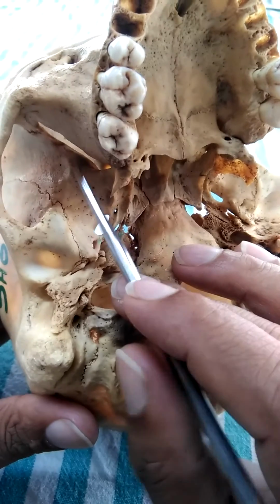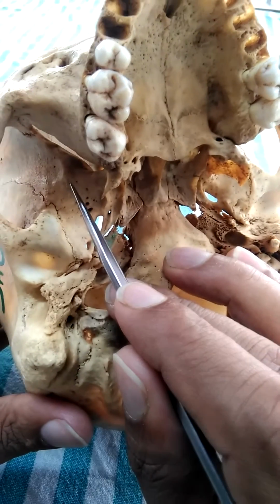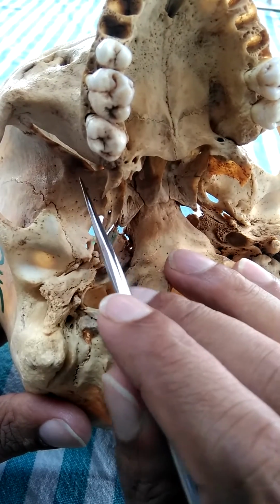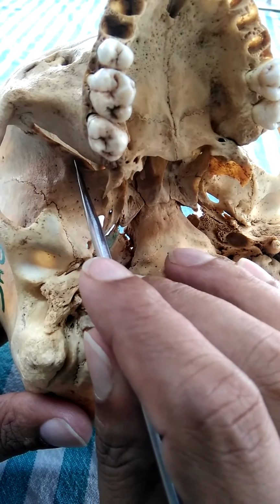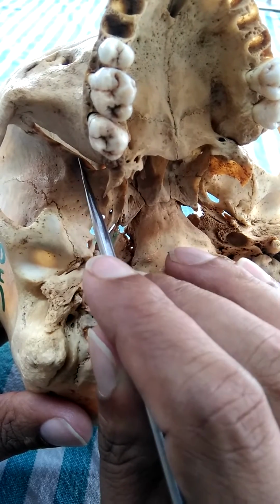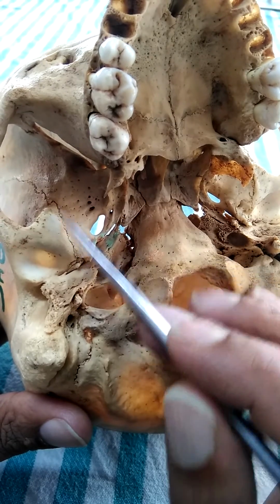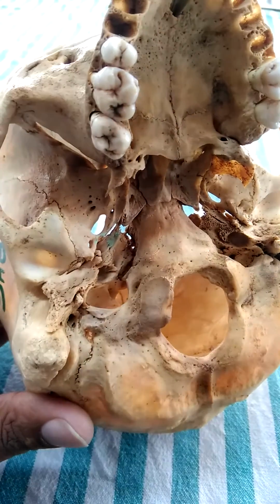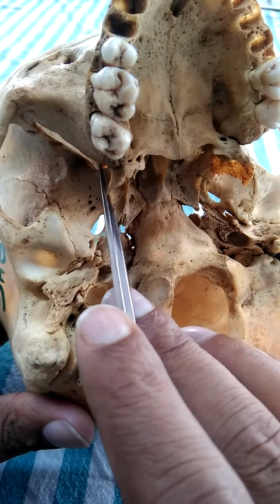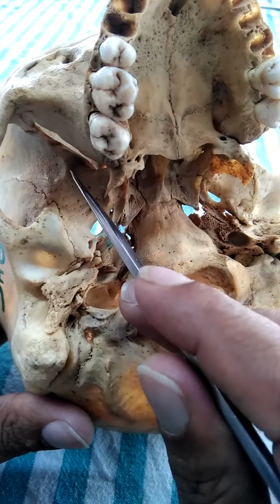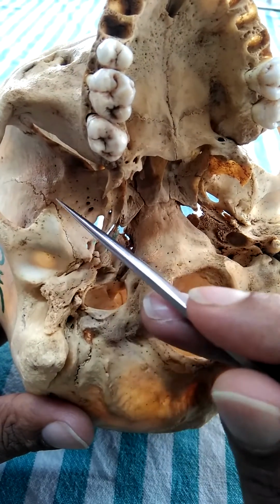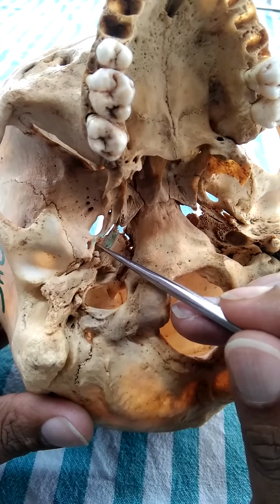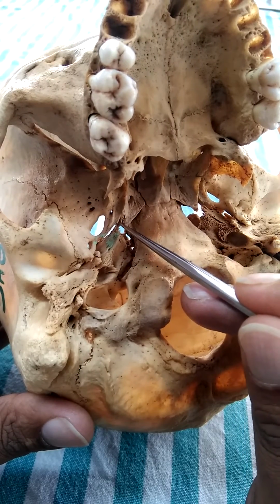Now we'll see the infratemporal surface of the greater wing of the sphenoid. It is pentagonal in shape. Anteriorly it forms the posterior border of the inferior orbital fissure, and anteromedially it continues with the pterygoid process, and anterolaterally it forms the infratemporal crest. Posterolaterally it joins with the squamous part of the temporal bone. Posteromedially it articulates with the petrosal part of the temporal bone.